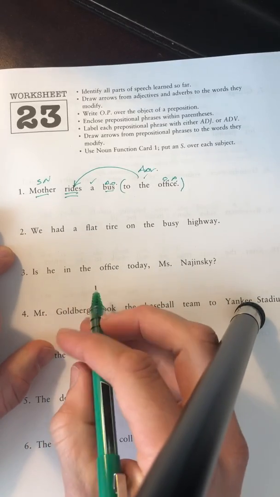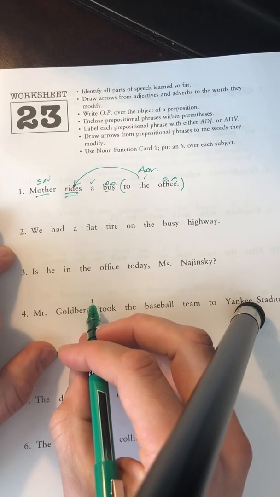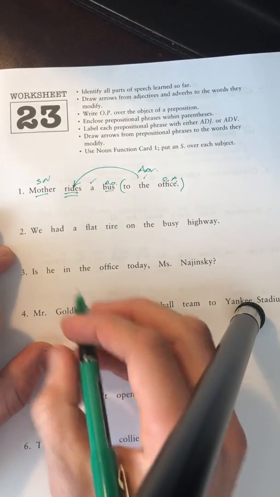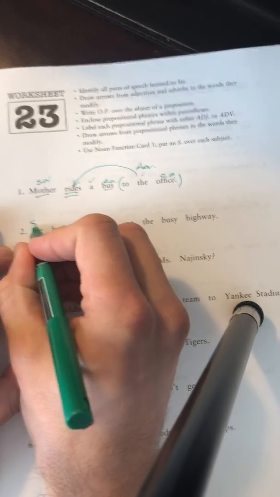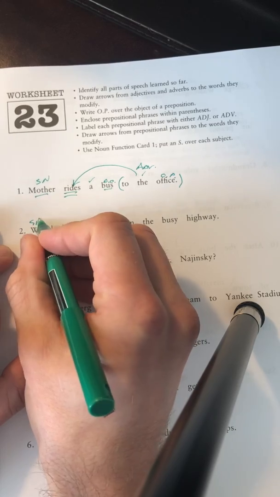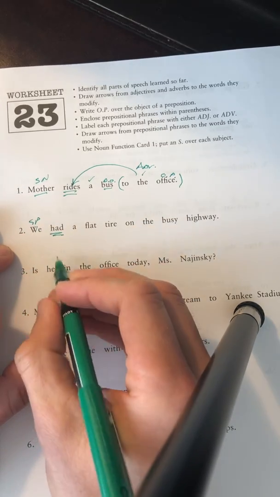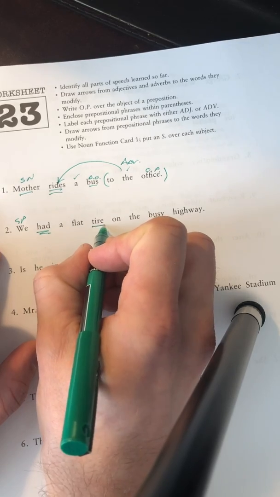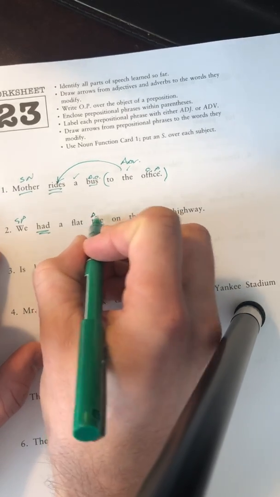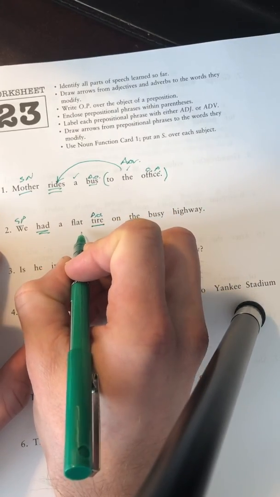We had a flat tire on the busy highway. What is the verb? The verb is had. Who or what had? We had. So we is the subject. We is a pronoun, the subject pronoun. We had what? We had a tire. Okay, that is a noun. It's the direct object. It's a flat tire.